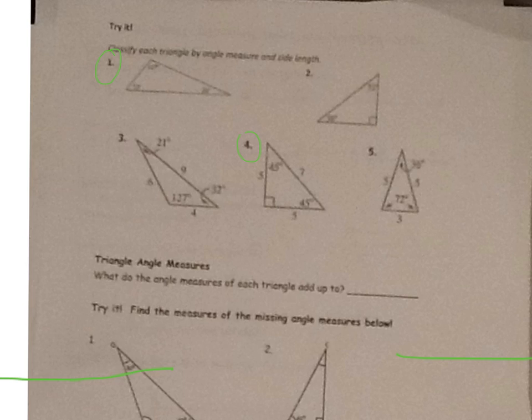Number 1, we can see that the angle measures are 107, 53, and 20. We can also see that none of the side lengths are the same. They're all different sizes. So I'm going to give it a first name, which is its angle measure. Like I mentioned, there is an obtuse angle right here. So we're going to call it obtuse. And remember, my options were either right, acute, or obtuse. So since there's one obtuse, we're going to call it obtuse.